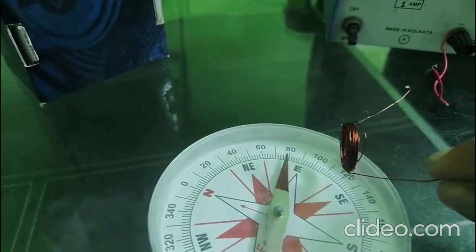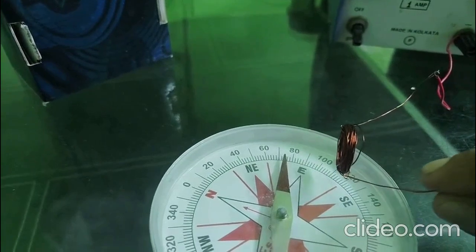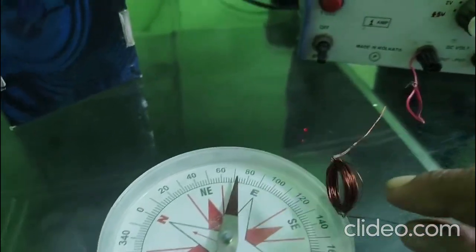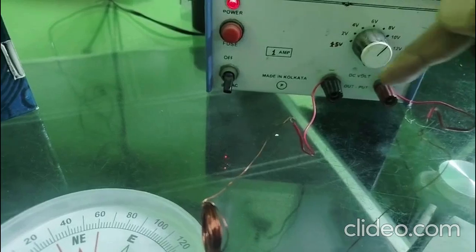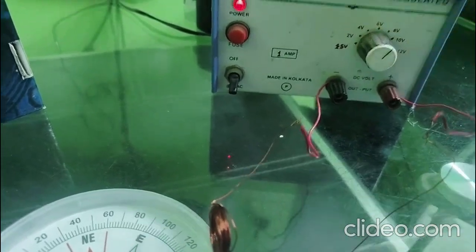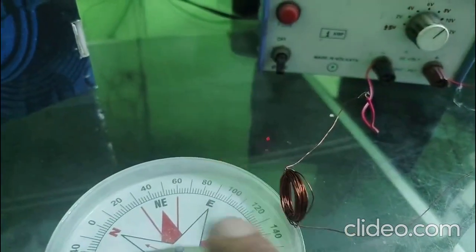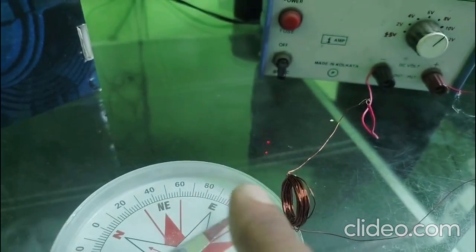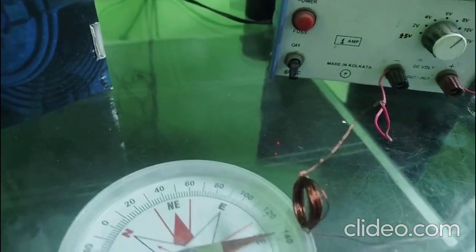So this is a very simple demonstration of the magnetic field produced by a current carrying conductor. I think it will help you to understand how the magnetic field is generated. And if you change this direction, that means this end is connected to negative and this end is connected to positive, then here the current will flow in the clockwise direction. So if you look from this direction, then this will be the south pole and this will be the north pole. Thank you.